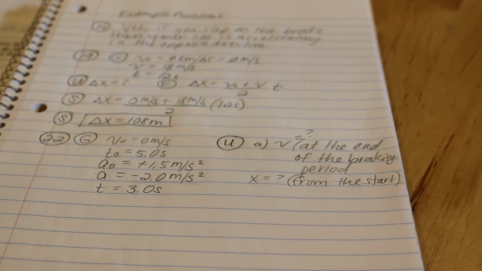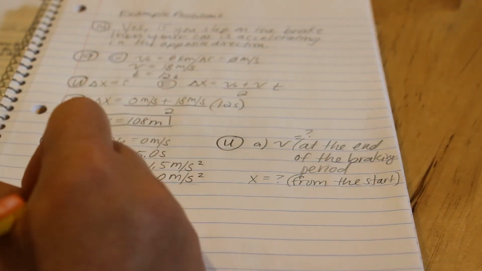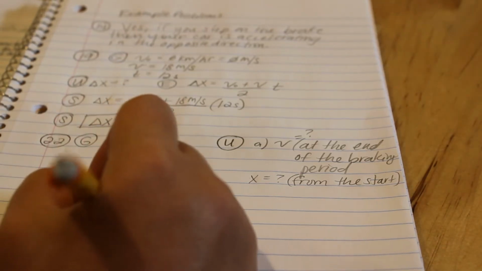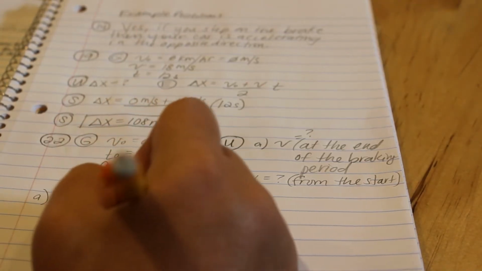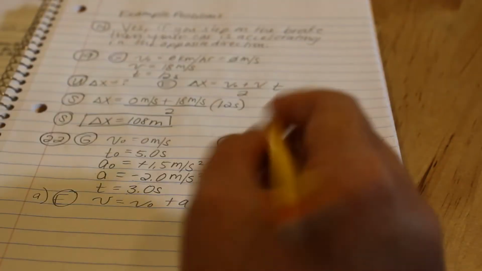Okay, so let's take a look at part A first. The equation that we're going to need, well, what are we trying to find here? Let's look. We're trying to find the velocity at the end of the braking period. So what do we have? We have an initial velocity, we have an acceleration, and we have a time. So we're looking at using this equation, V equals V naught plus AT. And this is one you're going to use quite frequently.